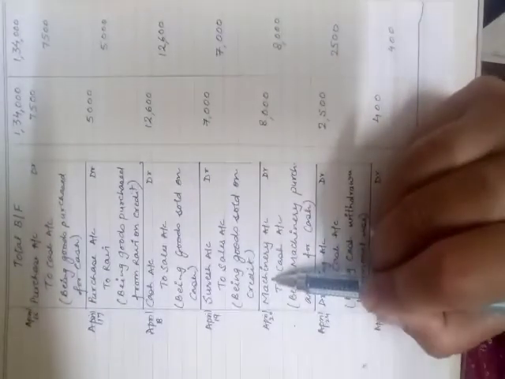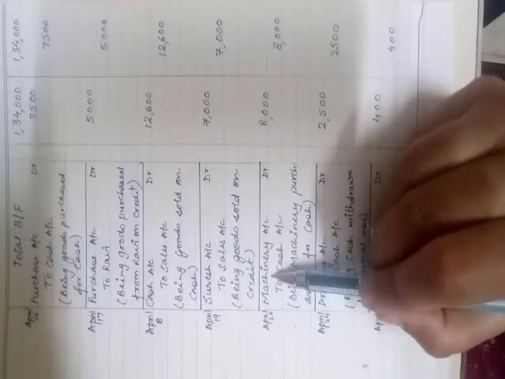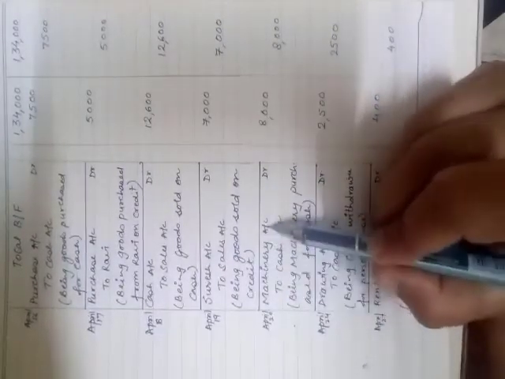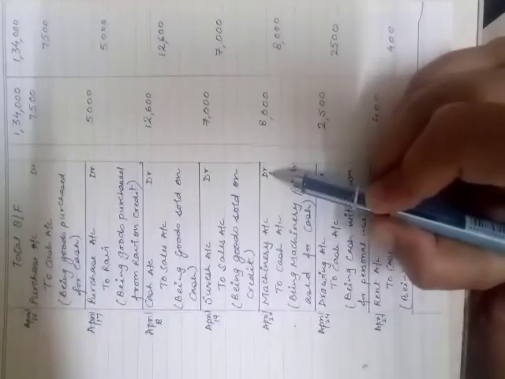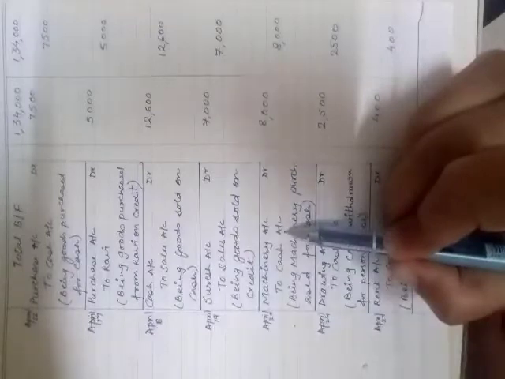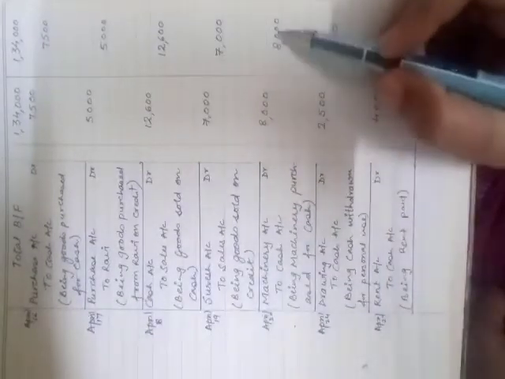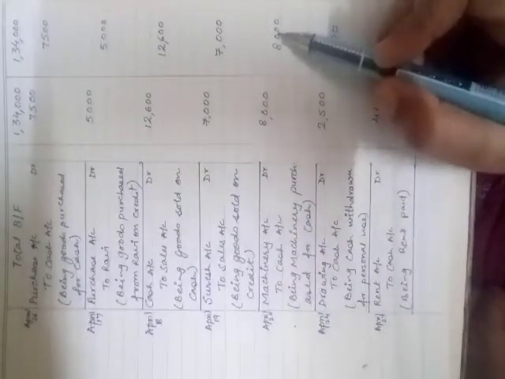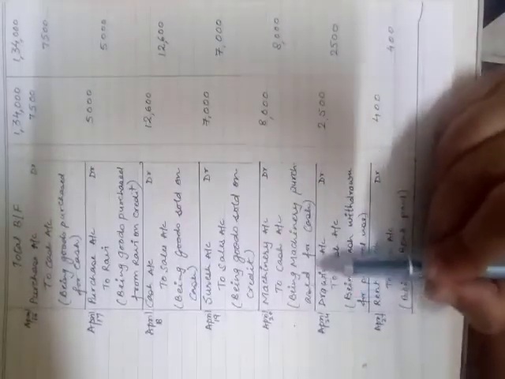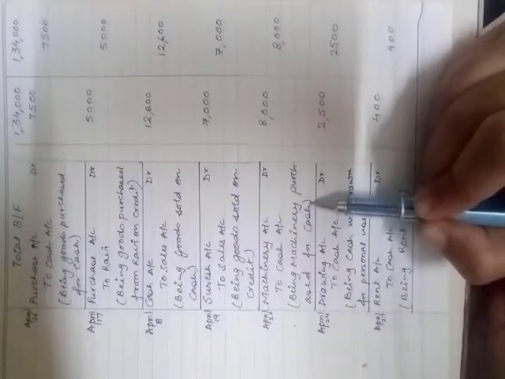The real account rule says debit what comes in and credit what goes out. So here in the business, machinery comes in, it has been debited, and cash goes out, so it has been credited. The amount has been written in debit and credit as well. Narration for the same being machinery purchased for cash.